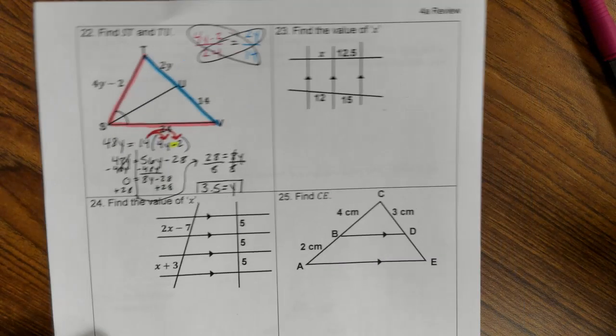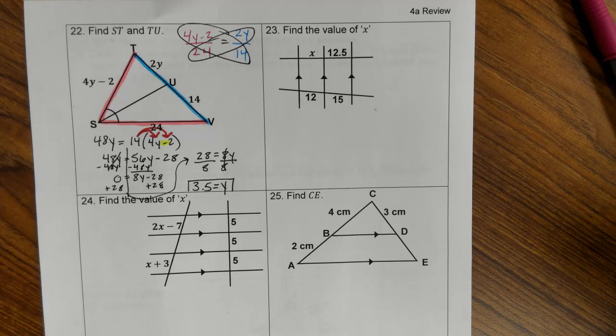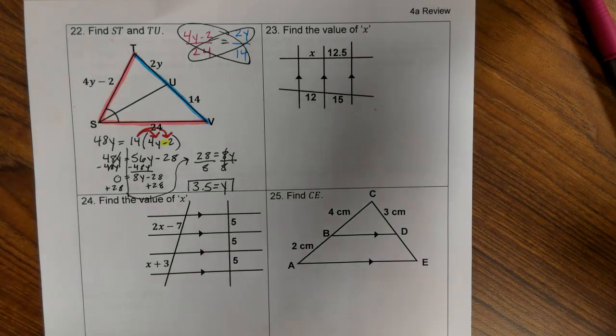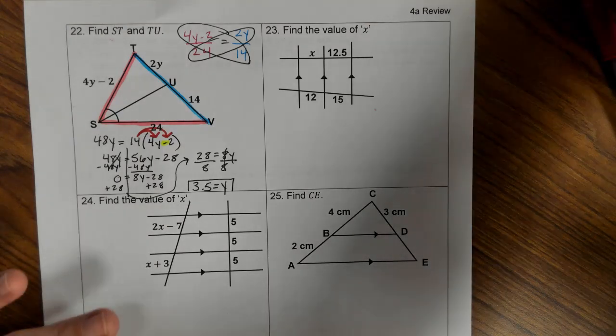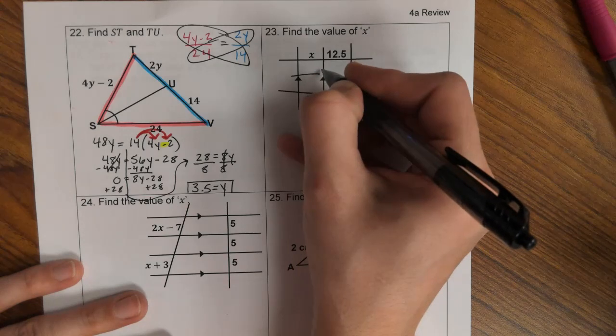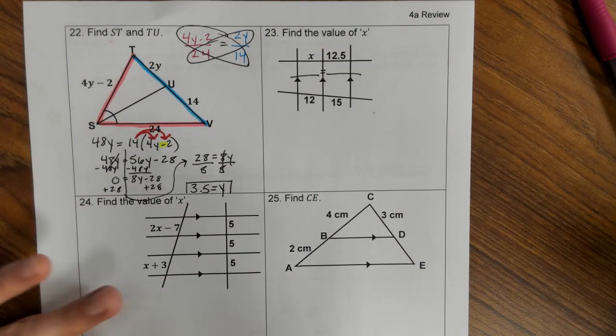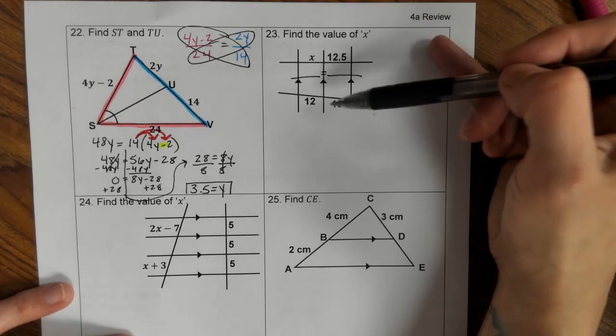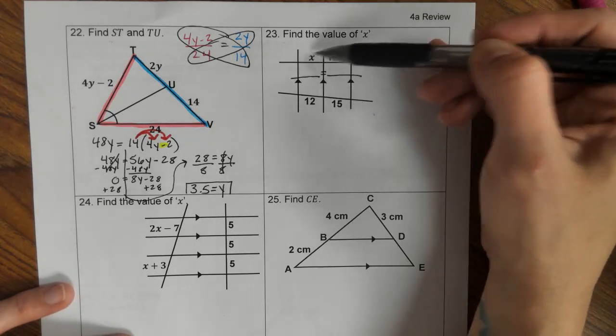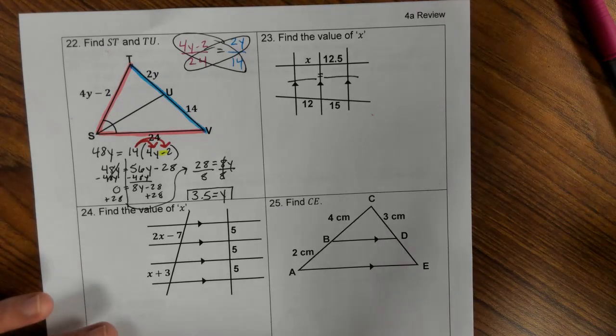Next, we'll look at number 23, our parallel lines and transversals. Again, I've told my students, you've got your proportions staring right at you right here. This is equal to this. When you're given each of these four parts, you can also do 12 over 15 is equal to x over 12.5.